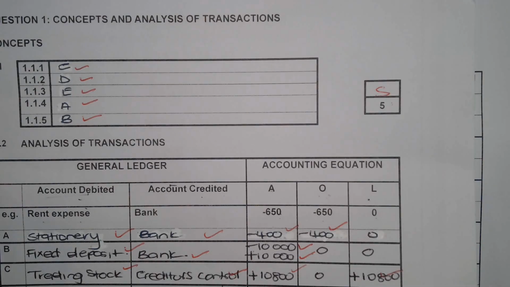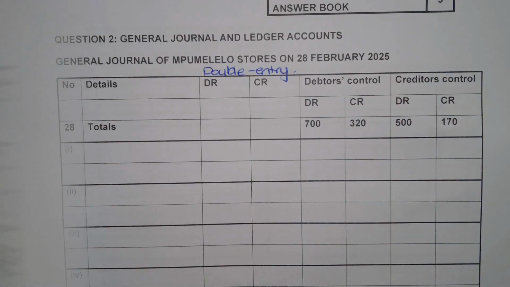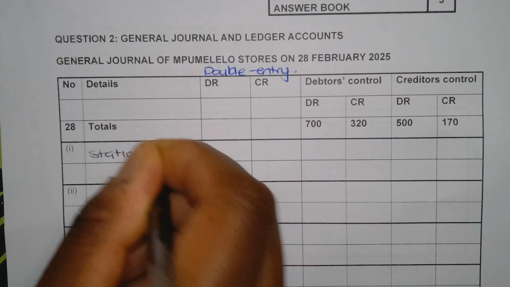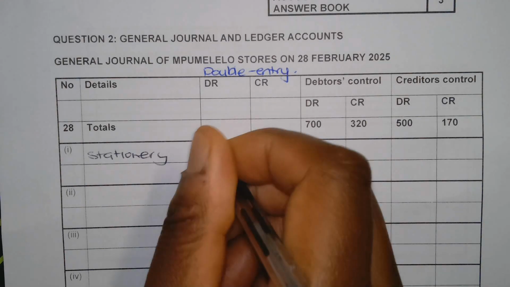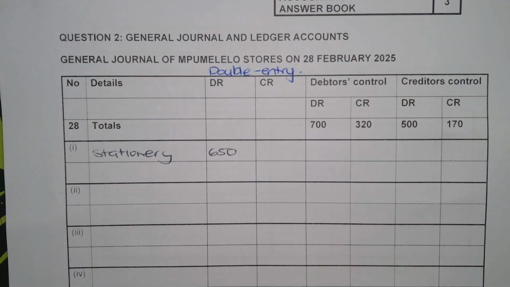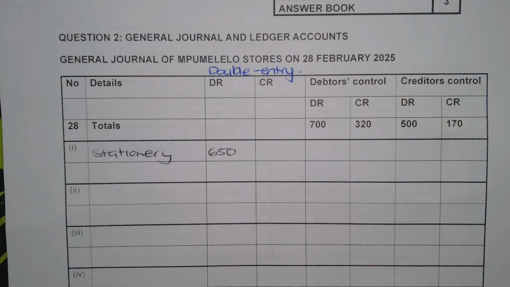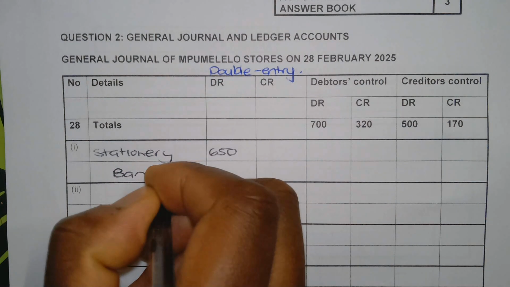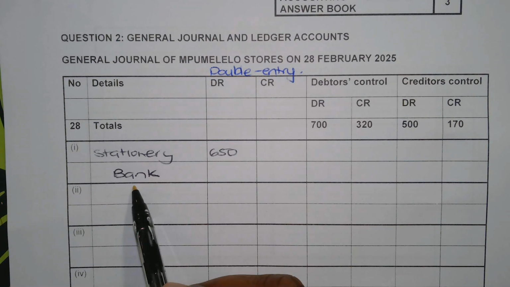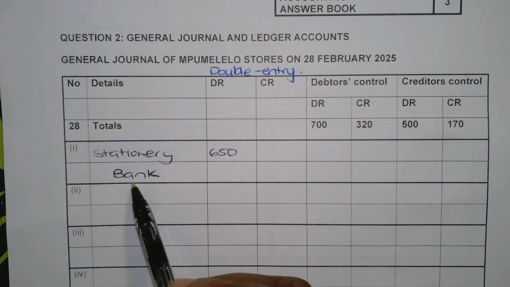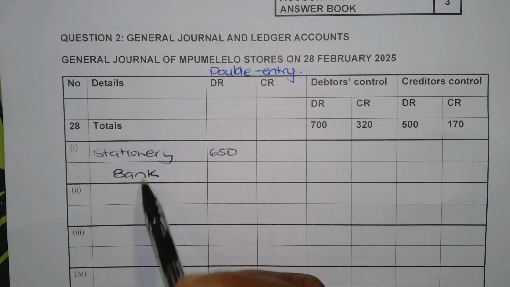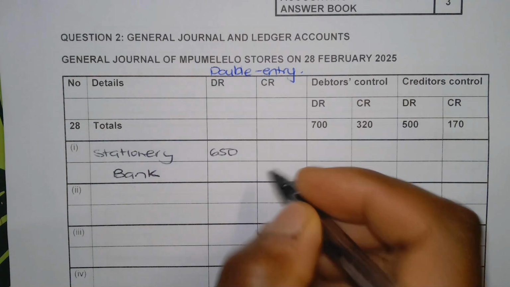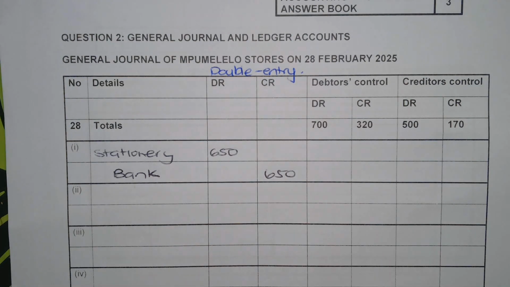Our account debited here was stationery, so I'll have stationery as my first account, and the amount of 650. Here you do not need to write the negative sign, you just write the amount. And the account credit was the bank, so here's my bank. Since it's credited, I'm not going to write it here. I need to write it where it says CR, and I have 650.